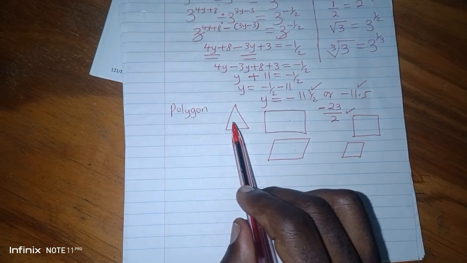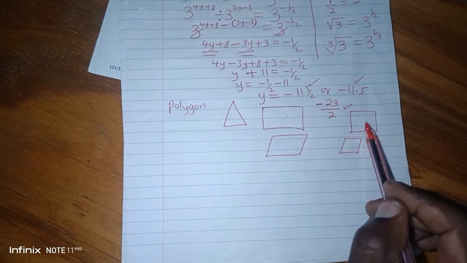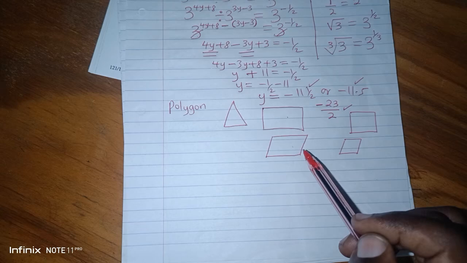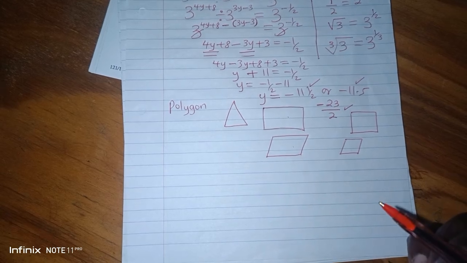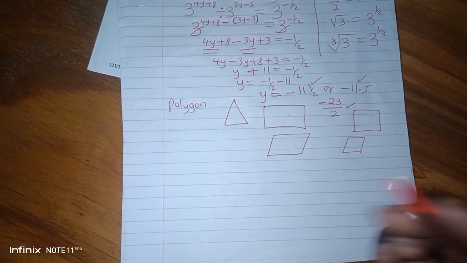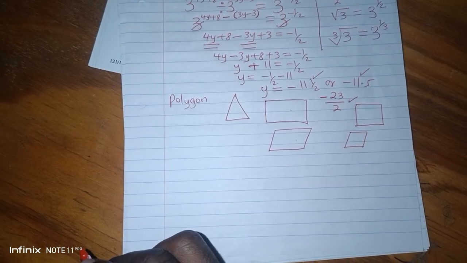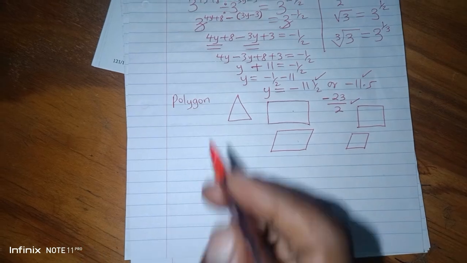So this is a triangle, a 3-sided figure. A rectangle, a square, a rhombus, and a parallelogram are all referred to as quadrilaterals. From the word quarter, that means they are actually 4-sided. And you are told that this is a polygon whose name is not provided in the question we are having here.